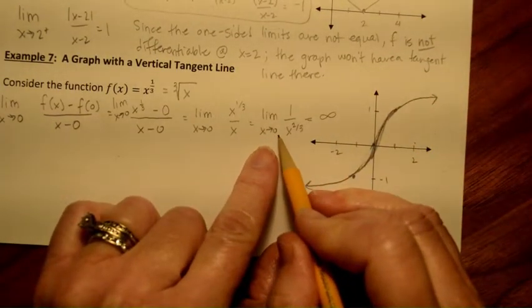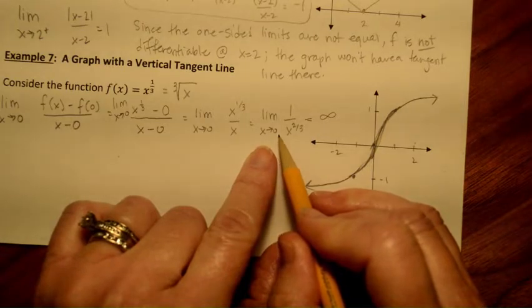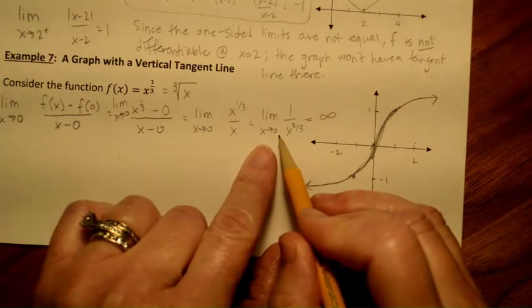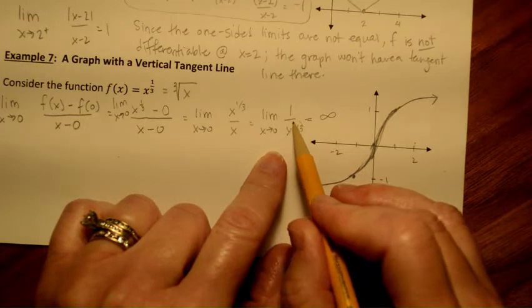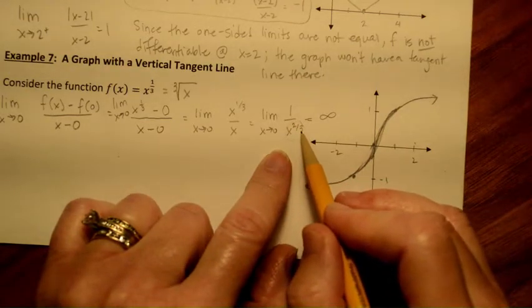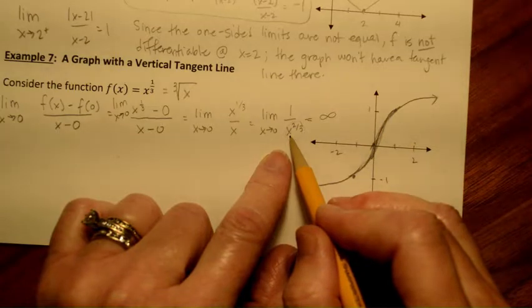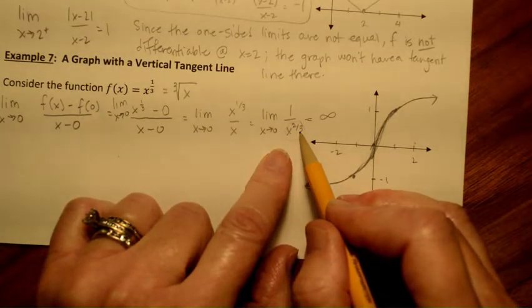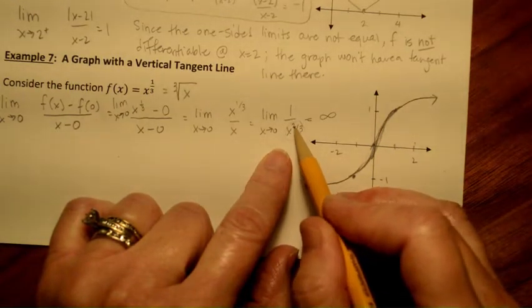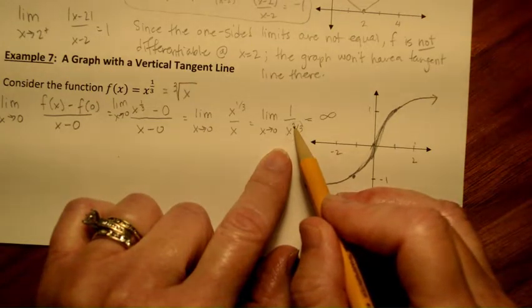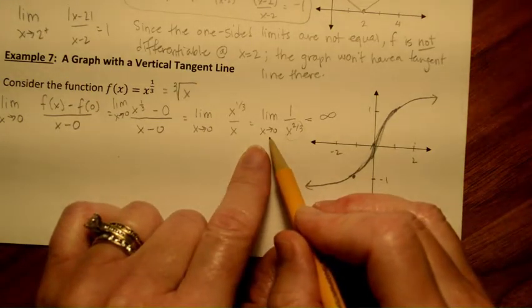As I choose values greater than 0 that are close to 0, so let's say 0.5, what is this saying to us? We take the cube root of it and then we square it. When that x value is positive, we take the cube root of a positive number, that's positive, we square it, it's positive. What happens when we choose an x value that's negative? Let's say negative 0.5.